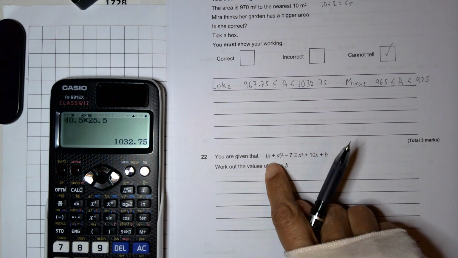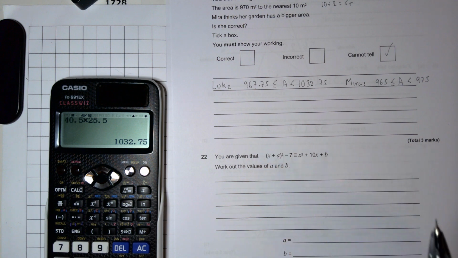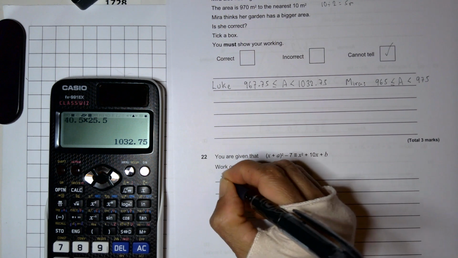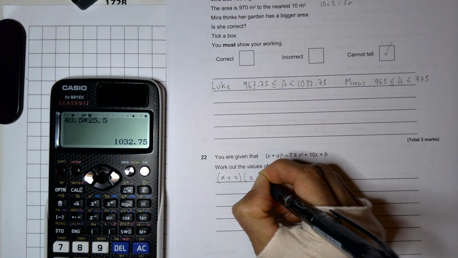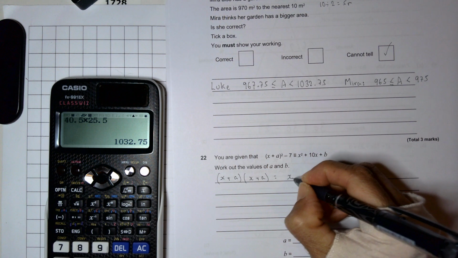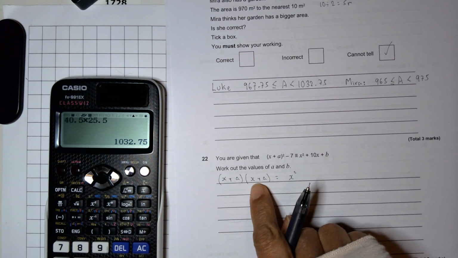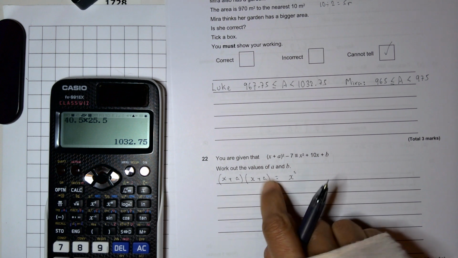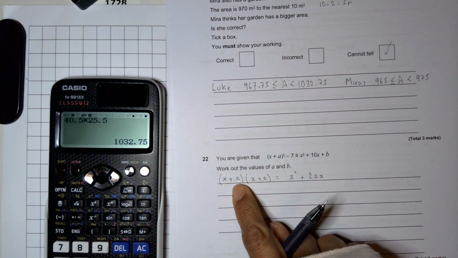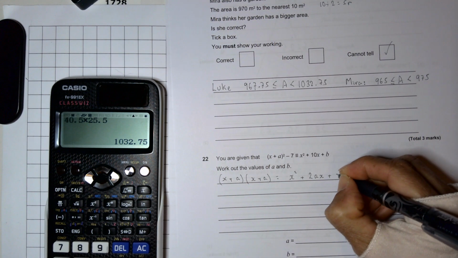So if I expand this bracket here, if you remember, what I actually have is x plus a, squared, which means x plus a times x plus a, and if I expand that I'm going to end up with x squared, a times x plus another a times x, so we're going to have 2ax, and a times a is going to give an a squared.